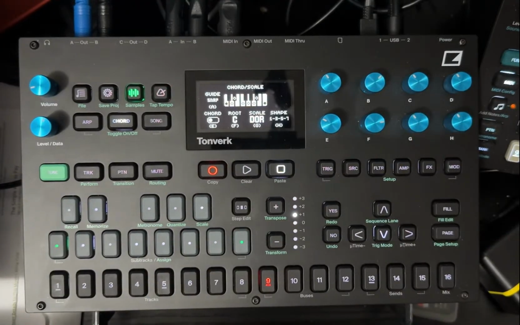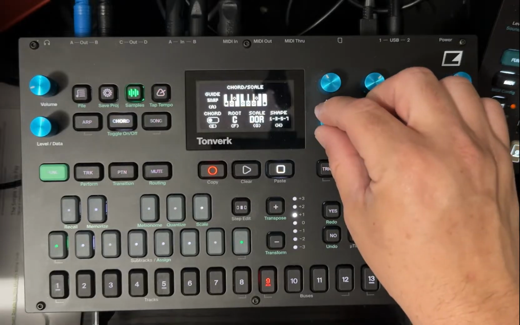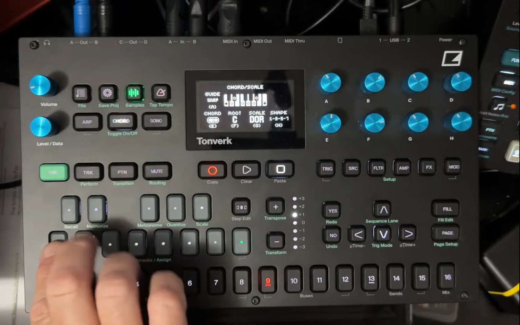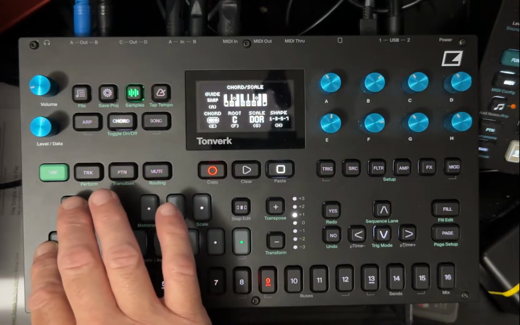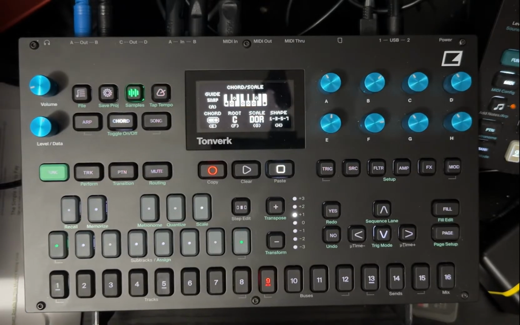That's pretty cool. You can do chord mode in that scale. It sounds pretty cool.